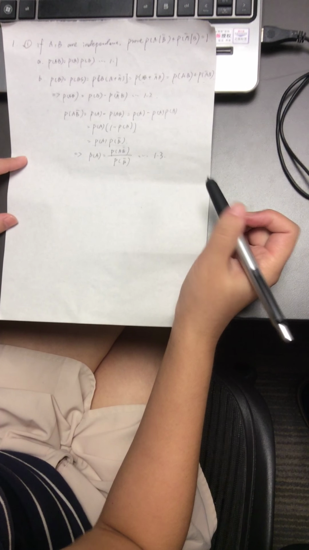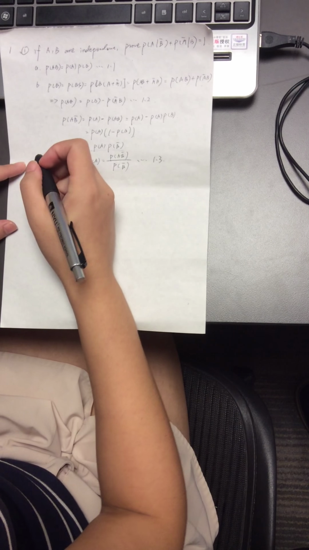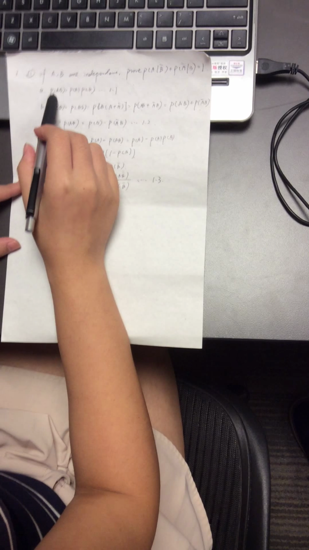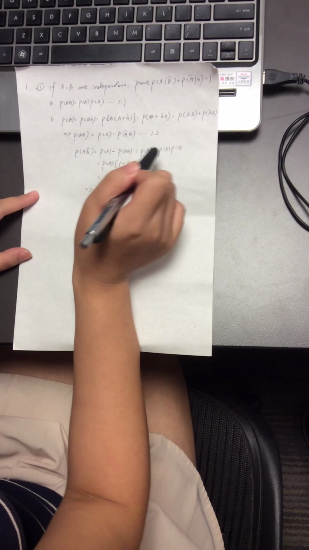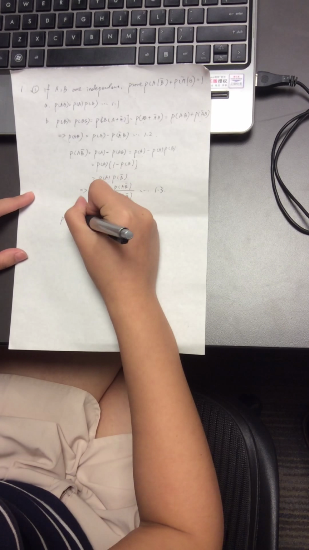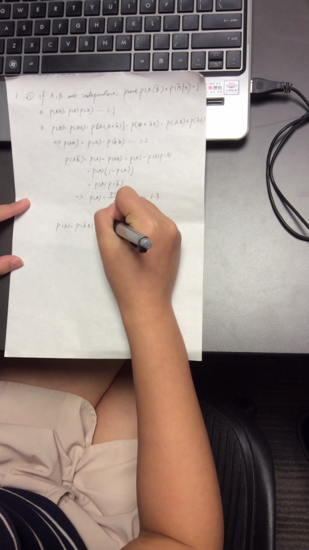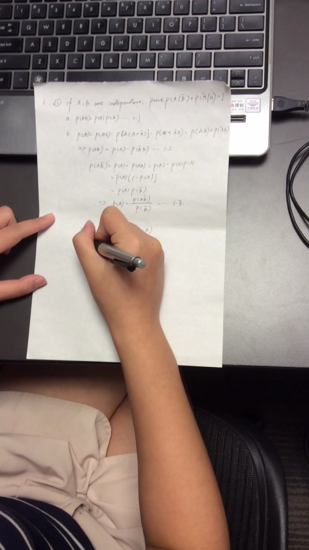Now we have got 3 small conclusions. The first step is to apply P(AB) in equation 1.2. Then we get P(B) minus P(A bar B) equals P(A) times P(B).